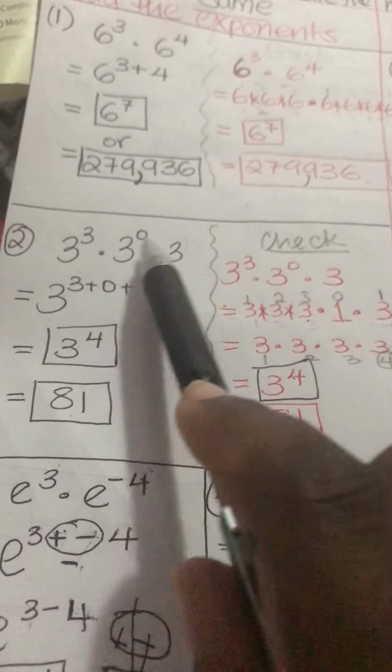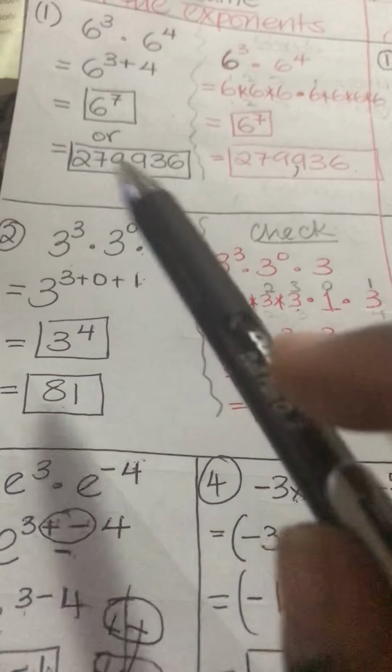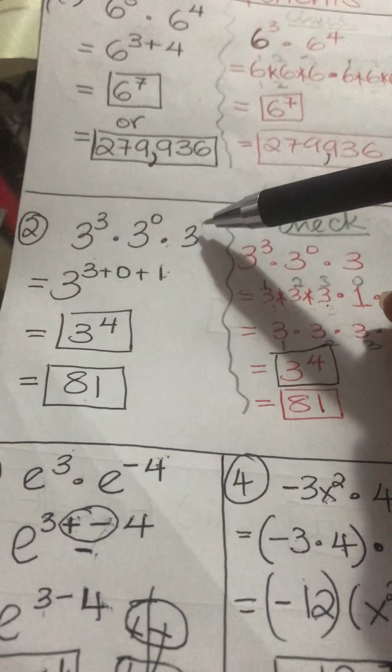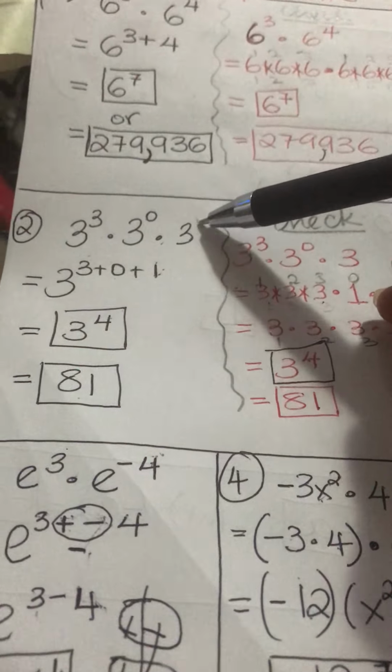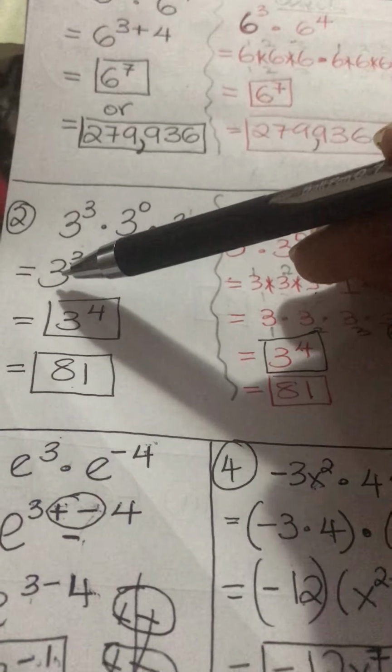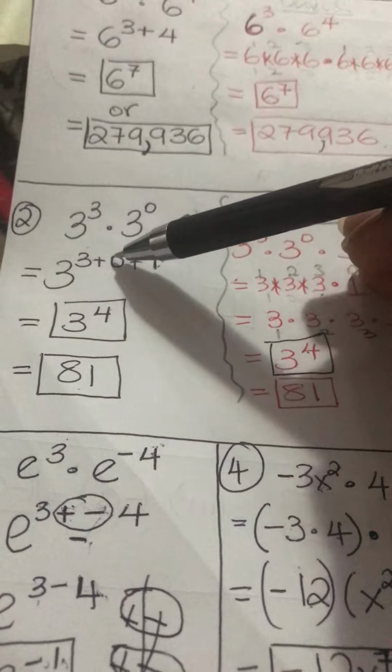Here now you see we have 3 bases. All our bases are the same. I also notice this base does not have an exponent, so I know the exponent is 1. And since all my bases are the same, then I will add my exponents. So 3 to the 3rd power plus 0 plus 1. So all my exponents I added over there, right? 3 plus 0 is 3, plus 1 is 4. 3 to the 4th power is 81.